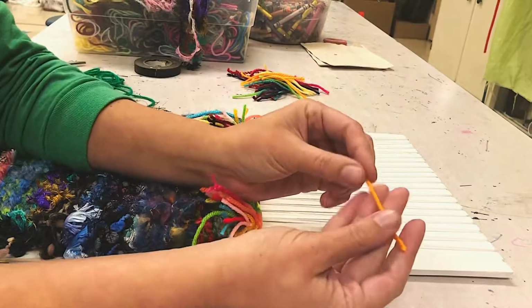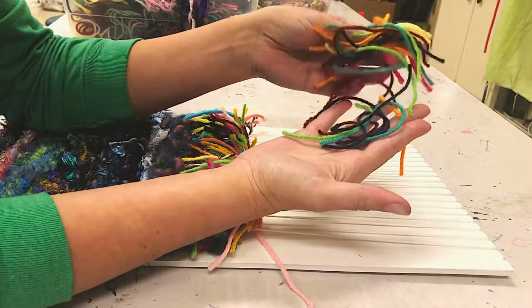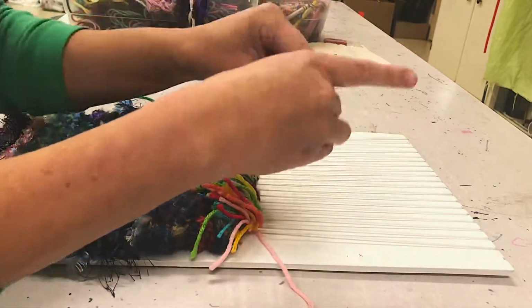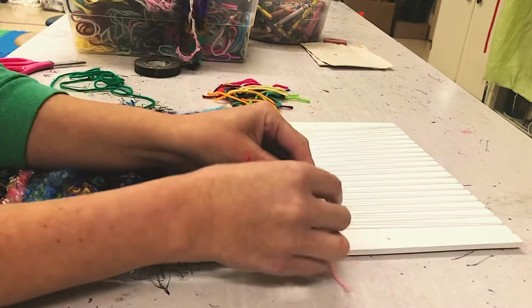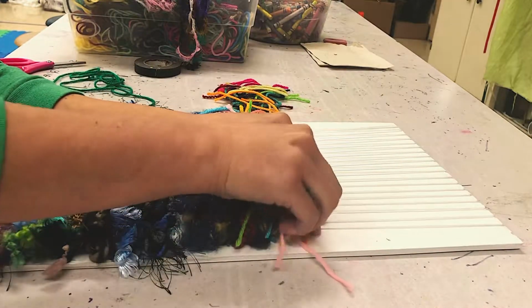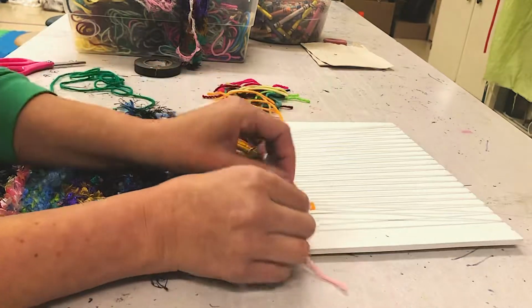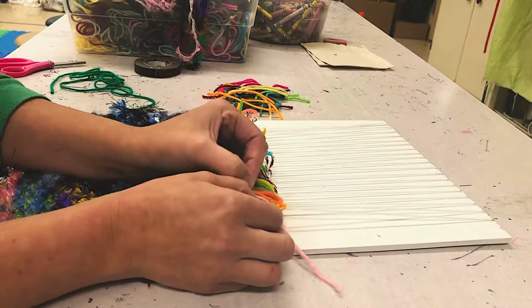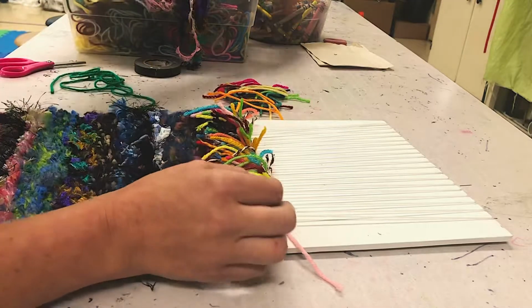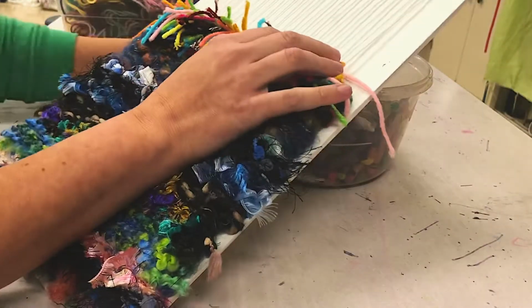You take a small string. I have lots of these scraps from different projects, so small string is all you need for this, and I'm going to take it over the first 2 strings and wrap it around on the inside and pull it down. So let me bring something over to see if I can show you that a little bit better. I'm gonna hold this up a little bit.